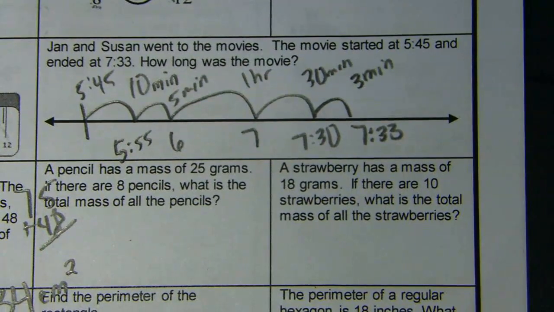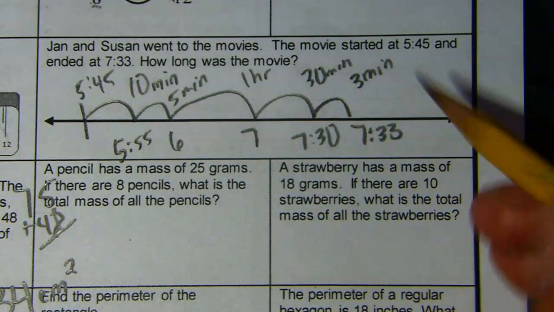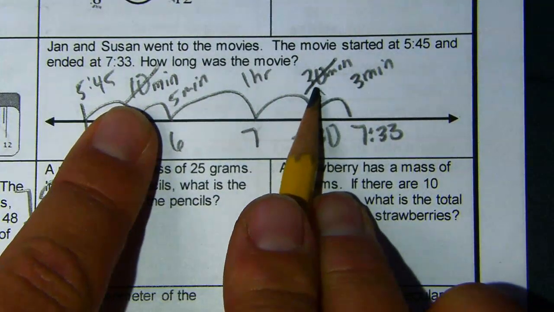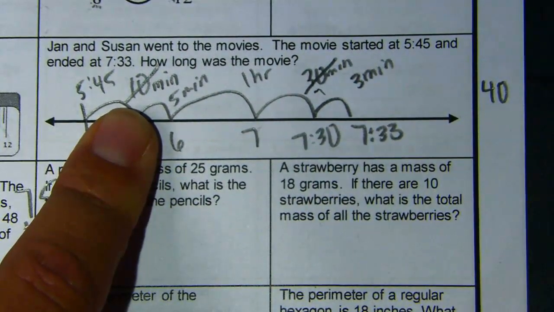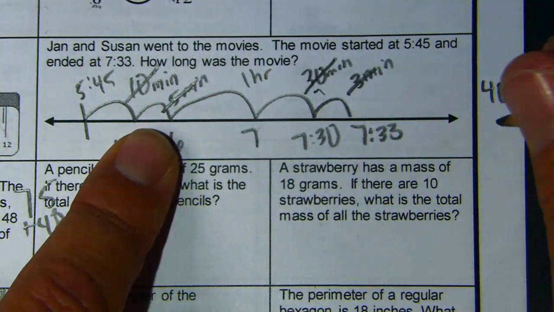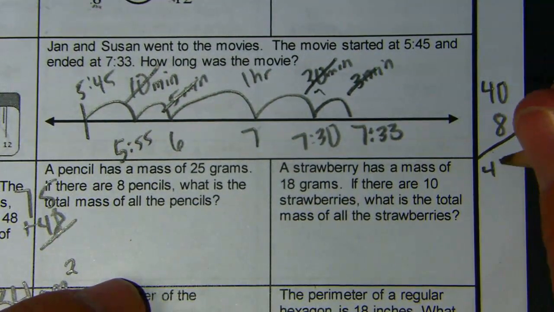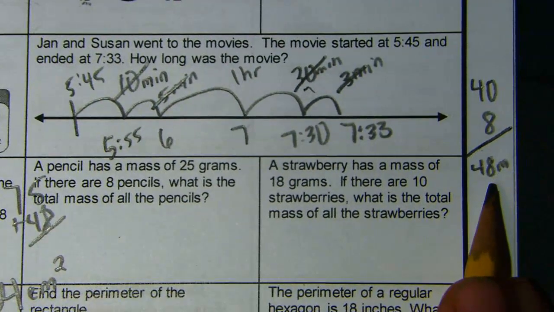Oof, I guess that could be kind of complicated. Let's choose friendly numbers, and then I'm going to cross them off. Let's go 30 plus 10. See how I'm crossing them off so I know that I did them? That's 40. 3 minutes and 5 minutes is 8 minutes. That takes us to 48 minutes. I'll put a little M there to show that it's minutes.